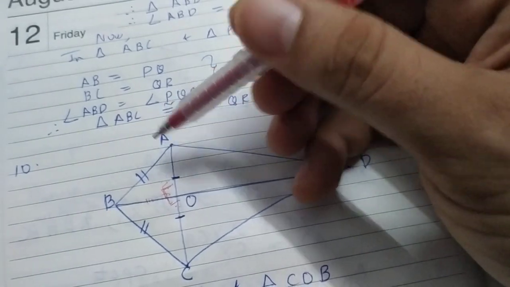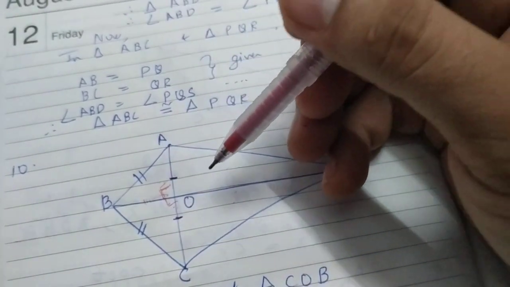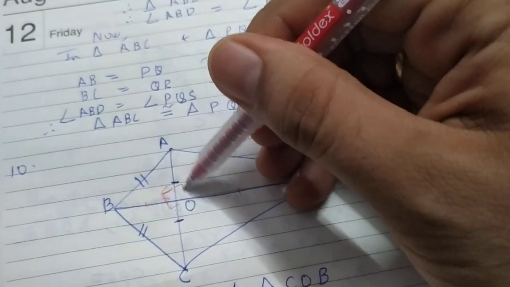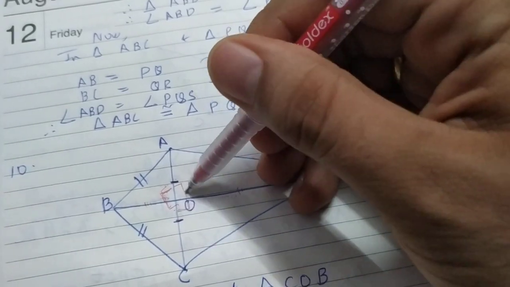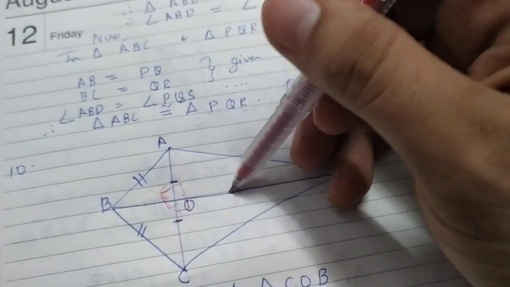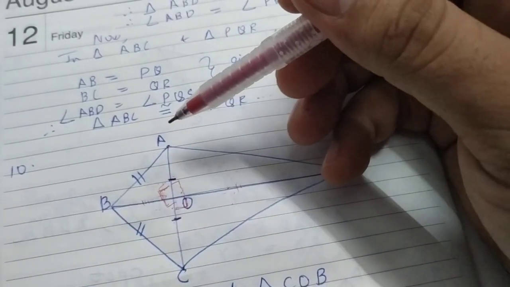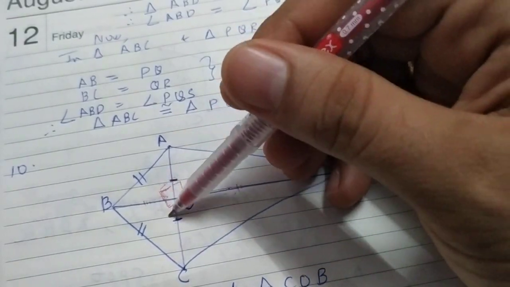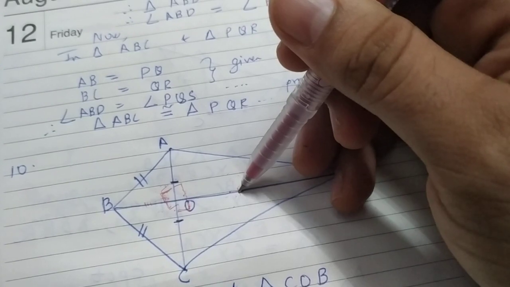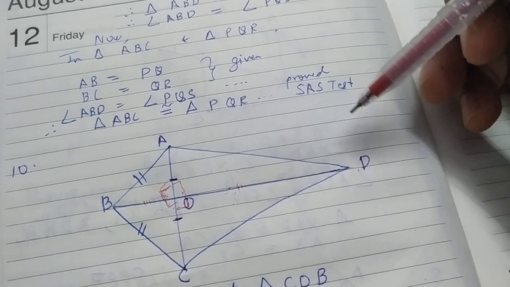Now Roman number 2, prove these two triangles congruent. Again, side, side is given. Common side exists. And since this is 90, by linear pair, this is also 90 and this is also 90. So these two angles are equal. That means, again, SAS test. Here, by the way, it was SSS test, and here it is SAS test of congruency. And then, finally, Roman number 3, AD is equal to CD by CPCT.